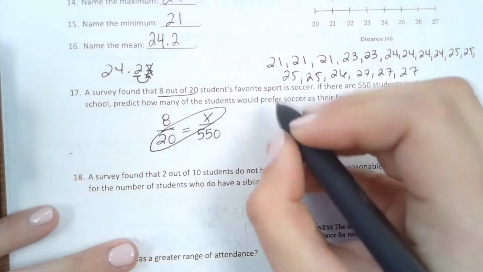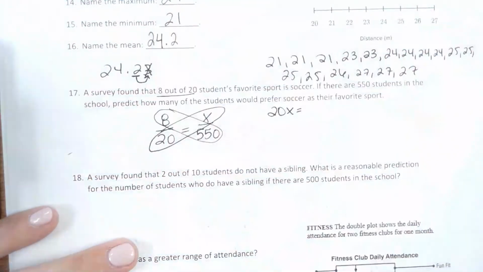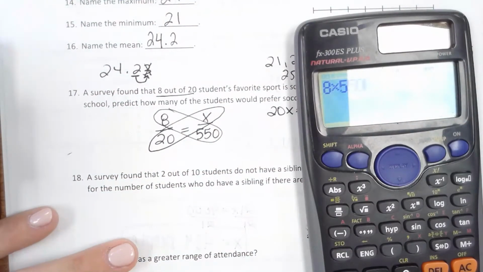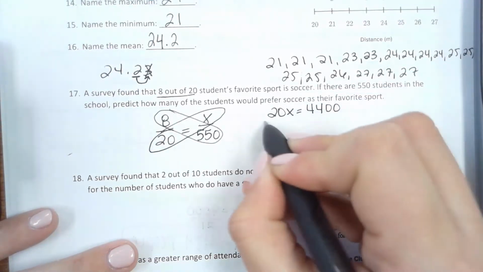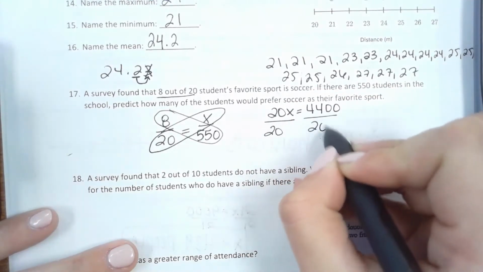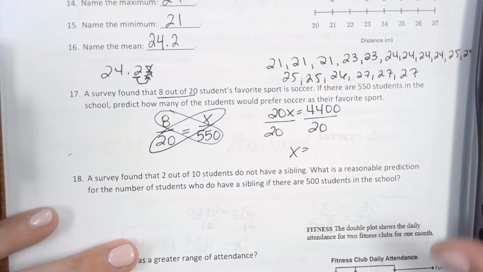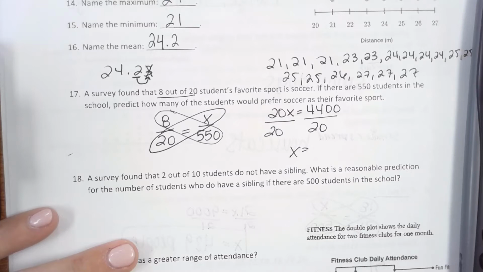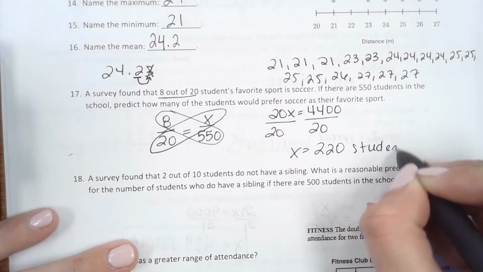So 20 times x is 20x. 8 times 550 is 4,400, and then we can divide both sides by 20. And we get 220 students exactly.